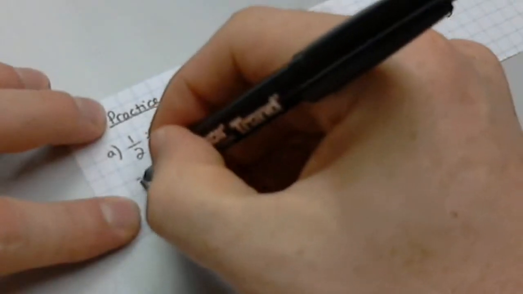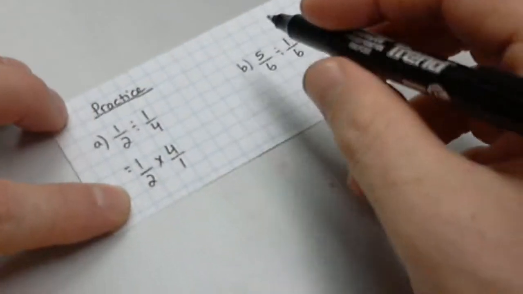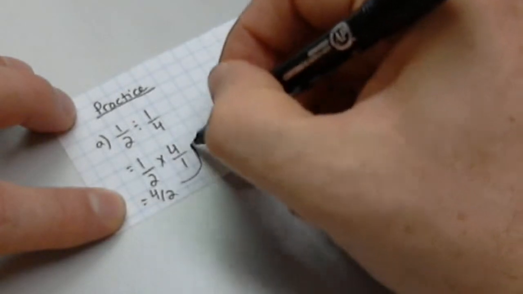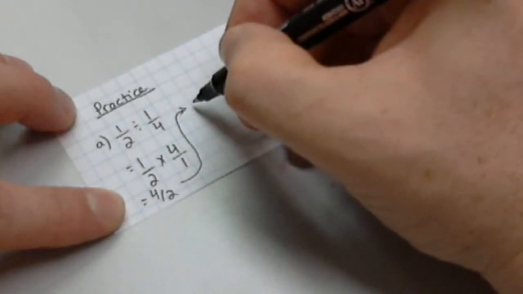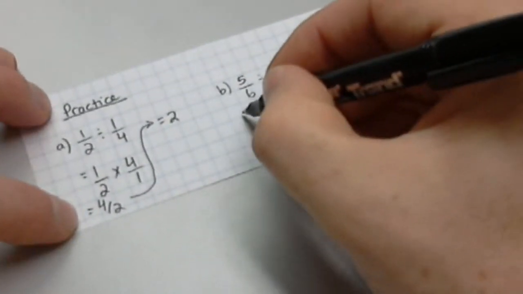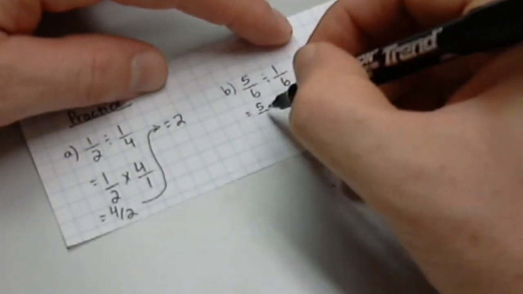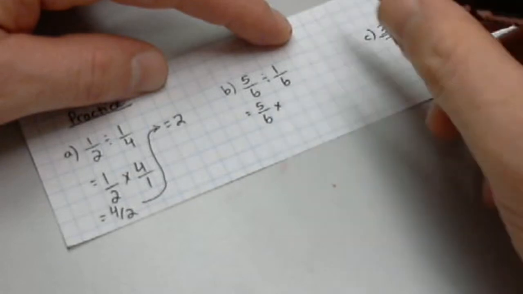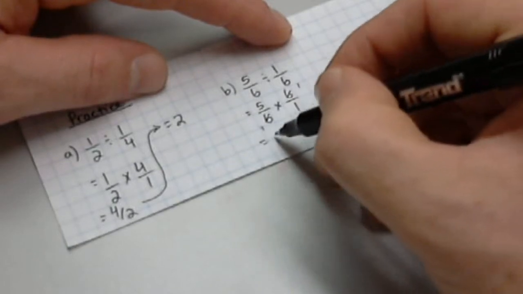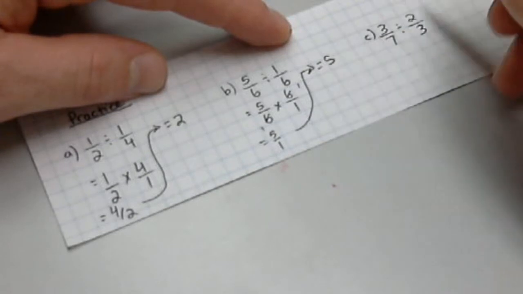I'll go through them quickly. The first number stays the same, the sign gets flipped, and the second number gets flipped. So it becomes 4/2, and when you simplify it down, it just becomes 2, because 2 goes into 4 two times. Next, 5/6 stays the same and becomes times 6/1. That can cancel down, so you end up with 5/1, which equals 5.